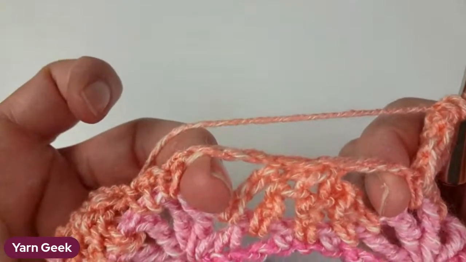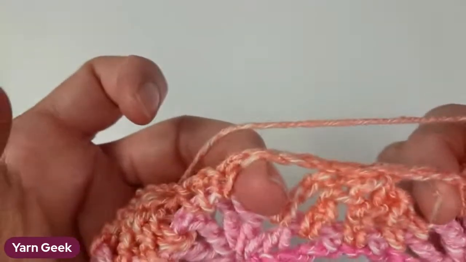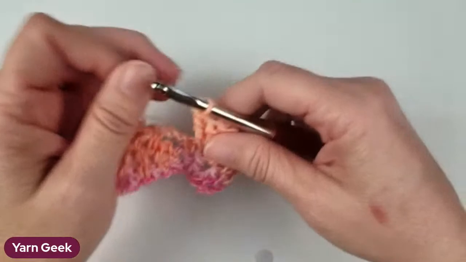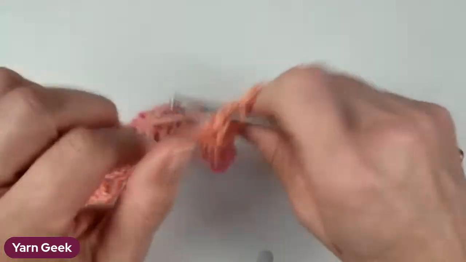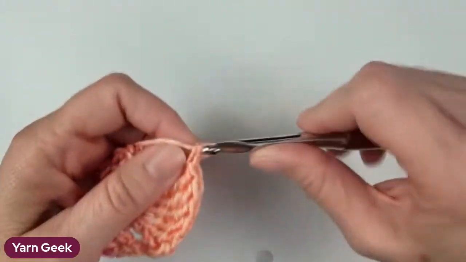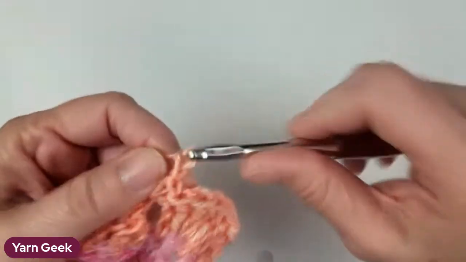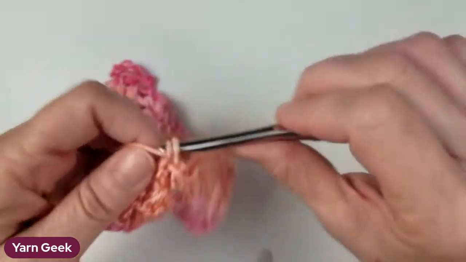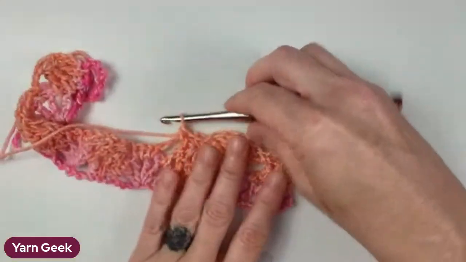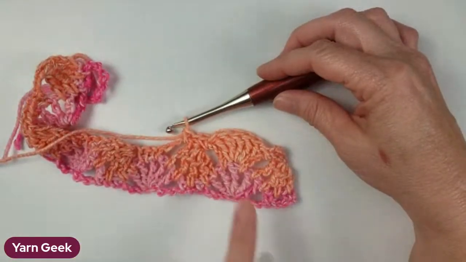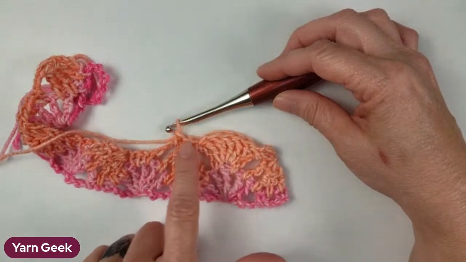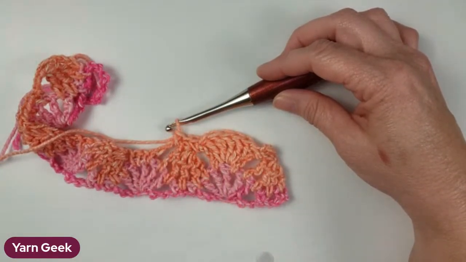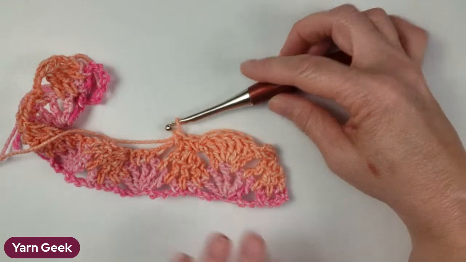We're going to single crochet, chain 1, single crochet. Okay, so single crochet, chain 1, single crochet. All right, this is what it should be looking like. You should be starting to see the waves.